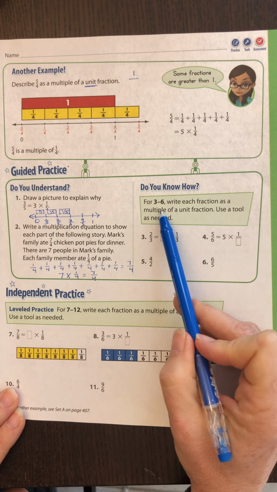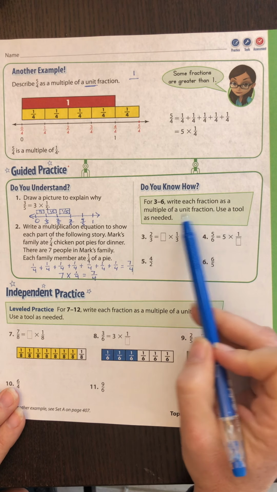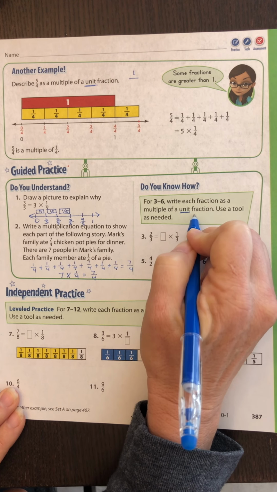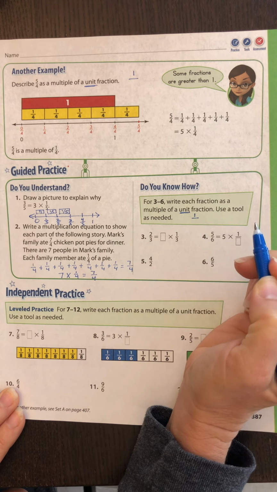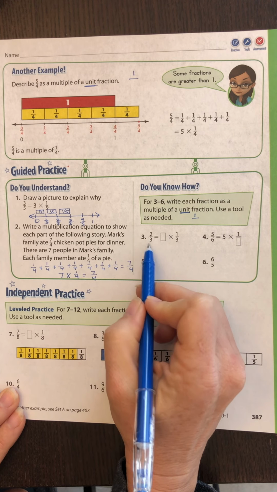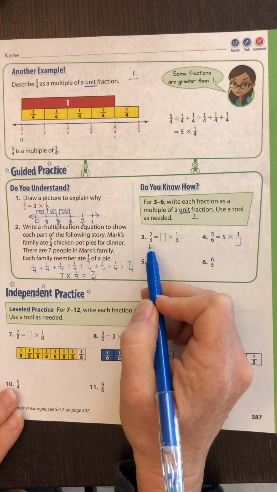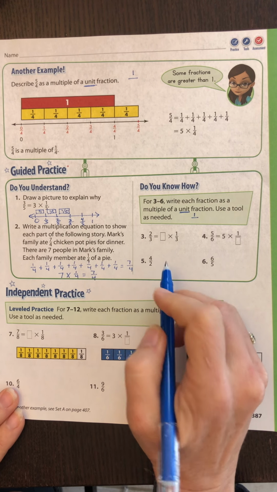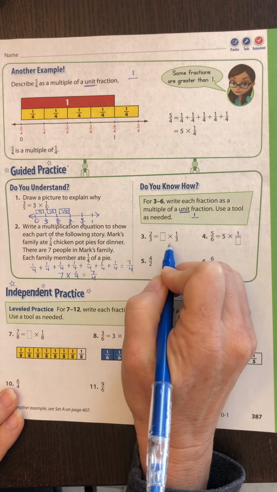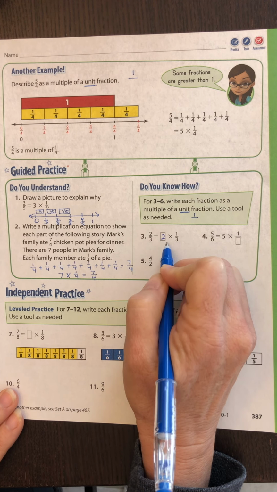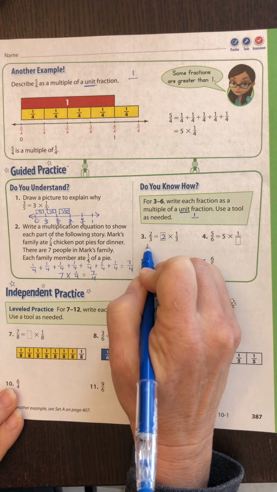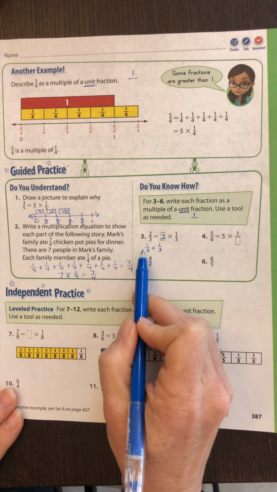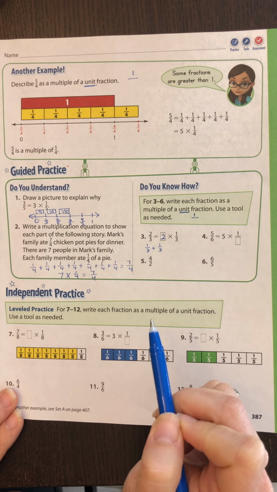Do you know how? So for 3 through 6, write each fraction as a multiple of a unit fraction. Keep in mind, a unit fraction means that your numerator is 1. You keep the denominator that you're working with. You won't change your denominator. Use a tool as needed. So we've got 2/3. 2/3 is the same as 2 1/3 pieces. So if we had 1/3 plus 1/3, we would have 2/3. So 1, 2 is our whole number.